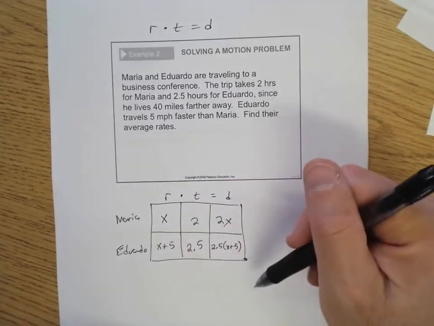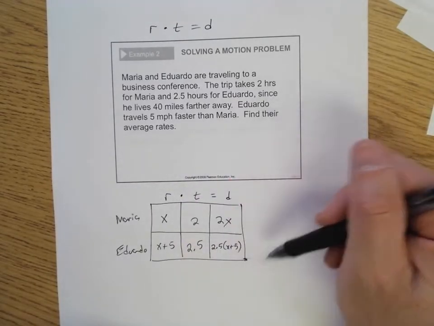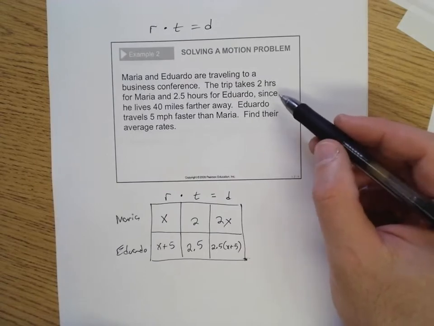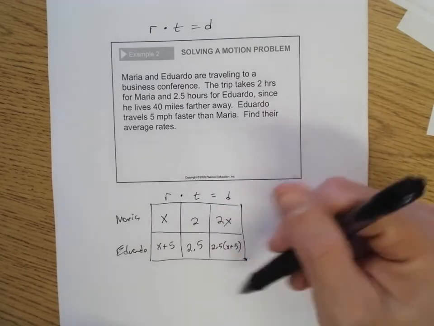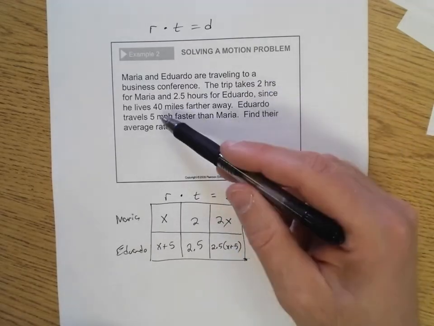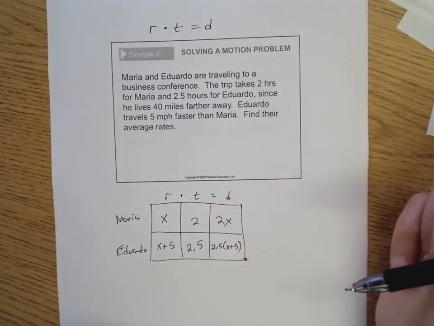Once we have the chart filled out, then we're going to get an equation. And so we go back to the problem. The problem is going to tell us something about the distance. And that's when we use that to get the equation, not for the chart. So it says that Eduardo lives 40 miles farther away.